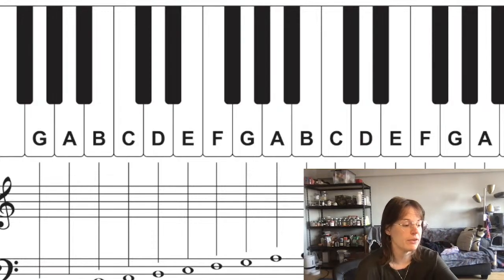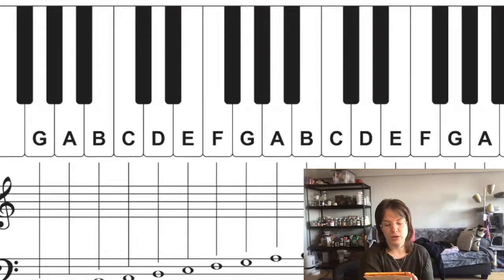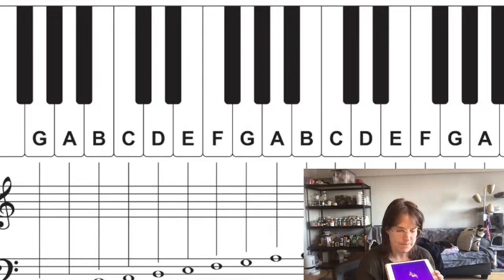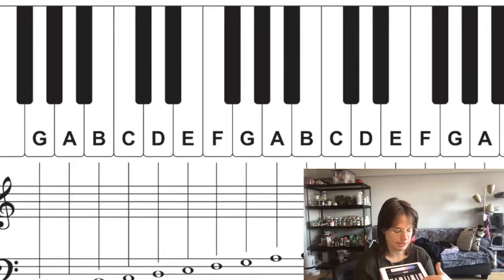If you're not familiar with the keyboard, what you're gonna do to know that you're on a C is, you're gonna find two black keys, right? There's several sets of two black keys that go around the keyboard, see?